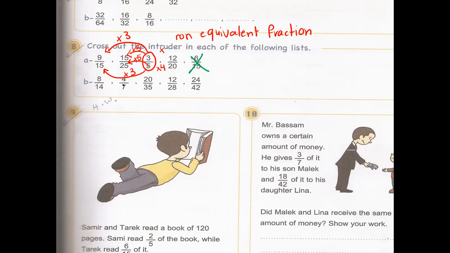Part B, the same. I will circle first the smallest fraction. Which fraction is the smallest one here? 4 over 7. I will check which fraction is non-equivalent to 4 over 7. 4 times which number equals 8? 2. 7 times which number equals 14? Also by 2. We multiplied up and down by 2, so they are equivalent. Let's check 20 over 35. 4 times which number equals 20? 7 times which number equals 35? Also by 5. So they are equivalent.